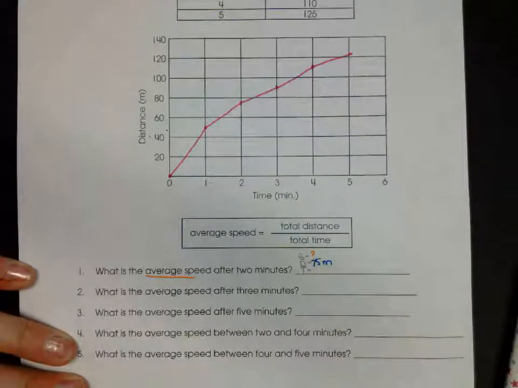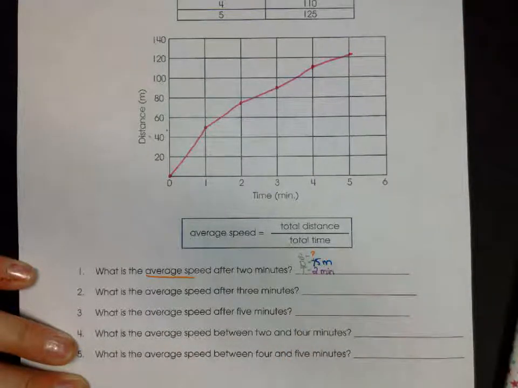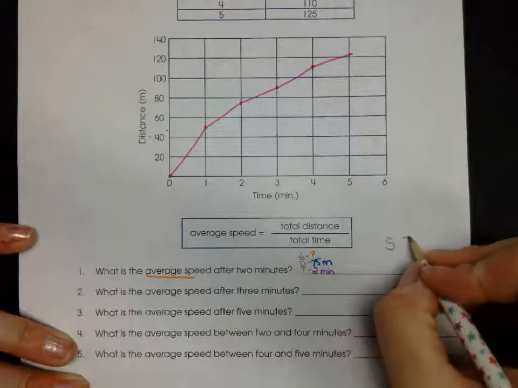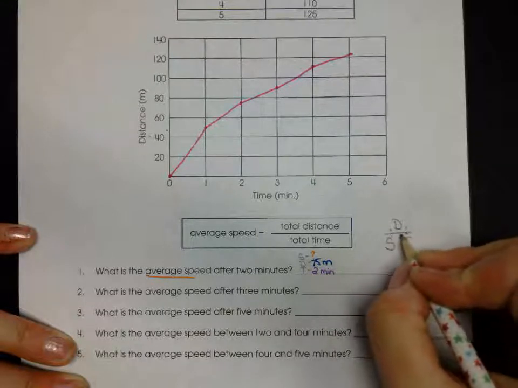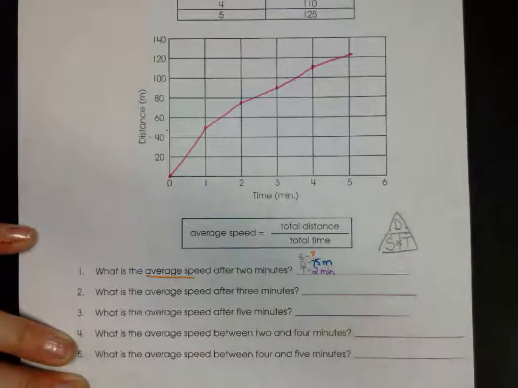And the time was 2 minutes. So I'm going to draw my S, T, D, divide, multiply. Here's my triangle. All right.